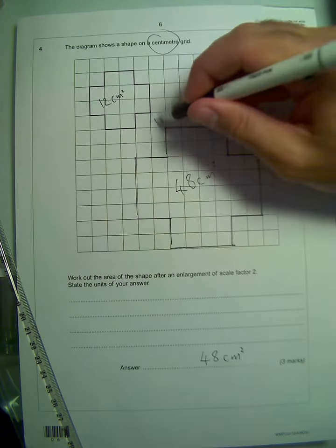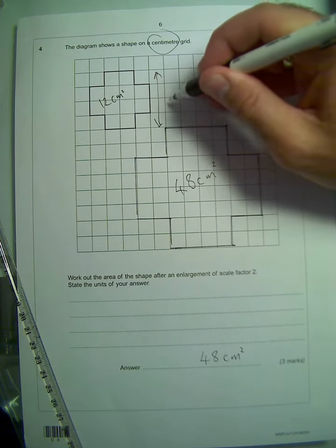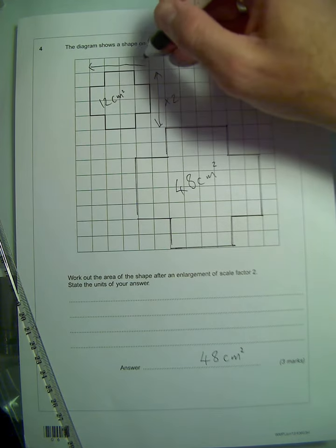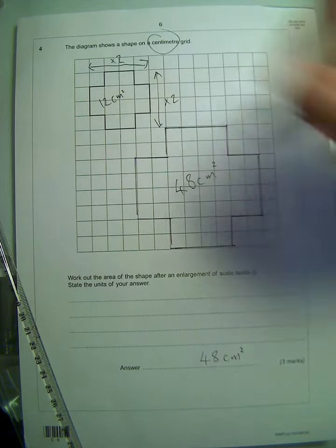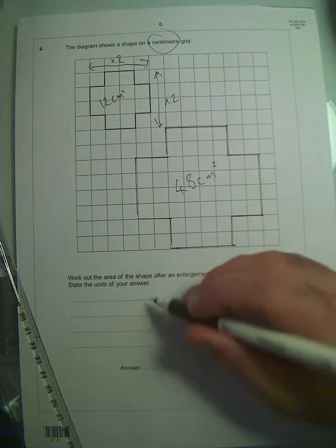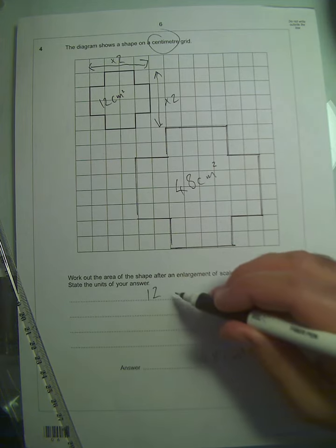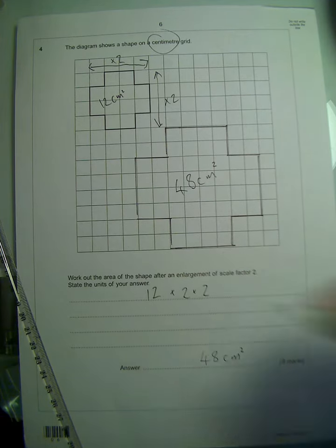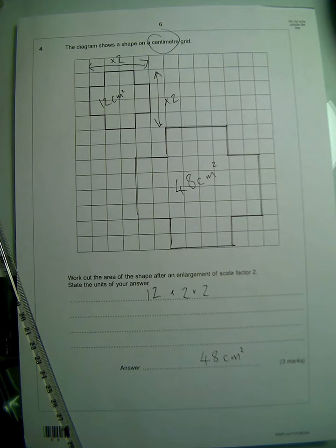That's a kind of long way of doing it. The smart way of doing this is to know that if the lengths increase by times 2, then the areas will increase by times 2 times 2, because you get the areas from lengths times lengths. So the smart way is to say 12 times 2 times 2, 48. So doubling the lengths makes the areas increase by not 2 times, but 2 times 2 times.